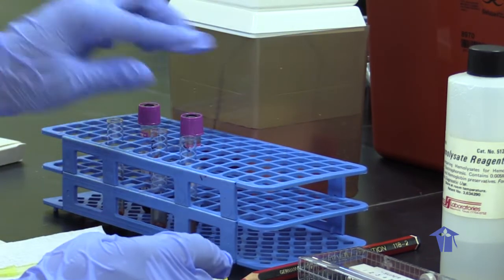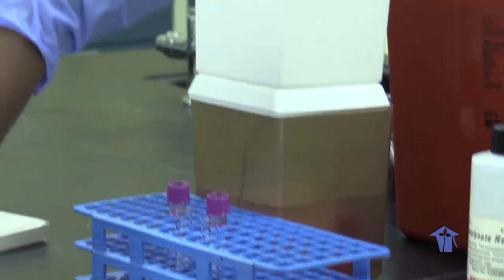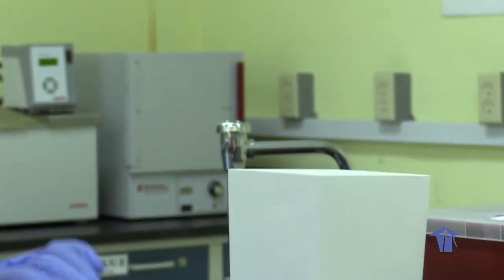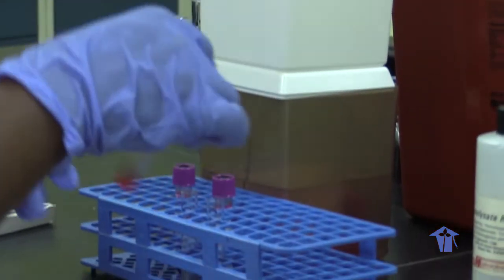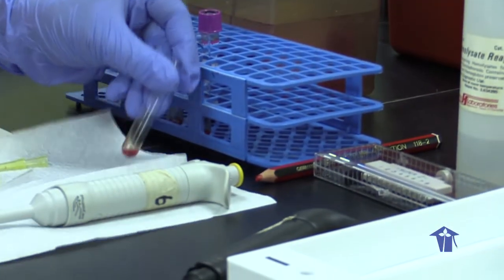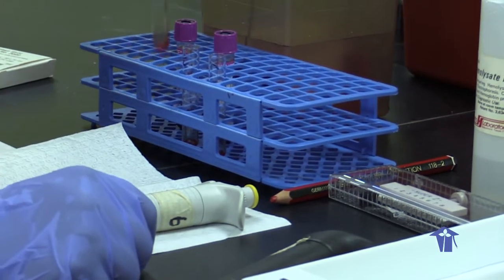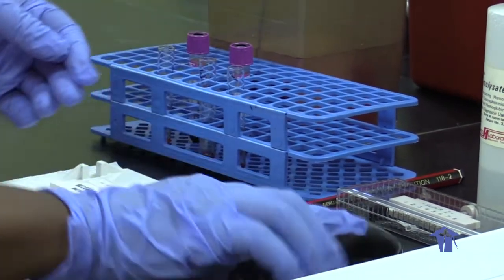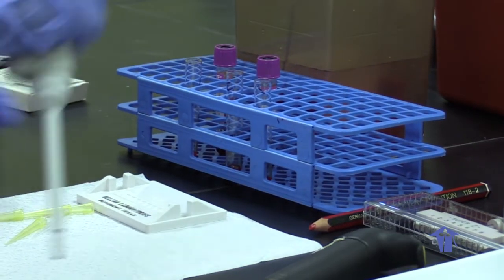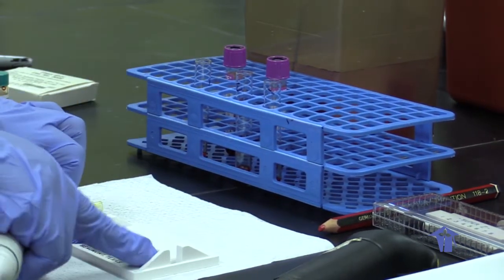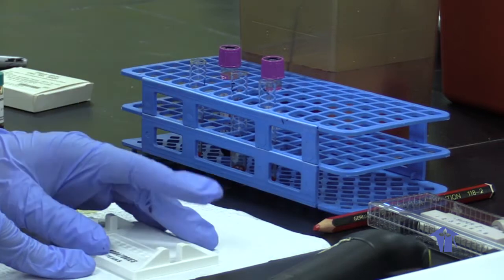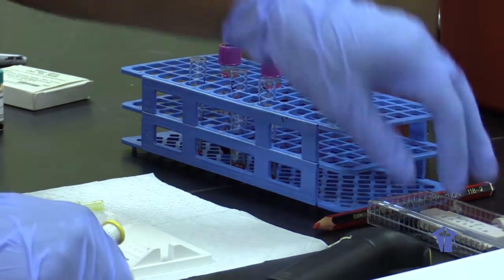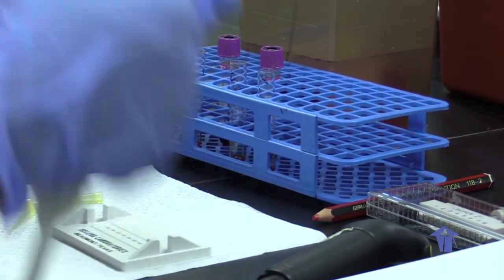So as you can see, it's immediately starting to lyse the sample. It's becoming like a bright cherry red in color. So already the hemoglobin is being released. Then we want to put it in the wells. This is where we place the blood sample and take them up to put them onto the plates.